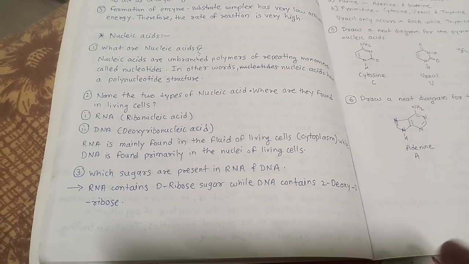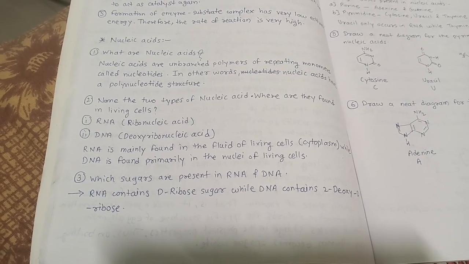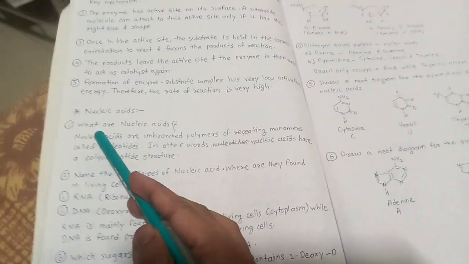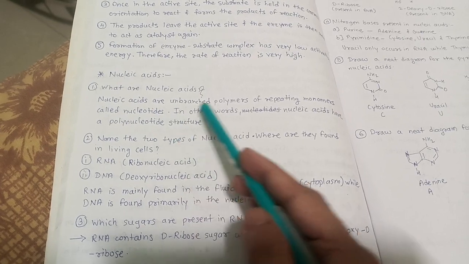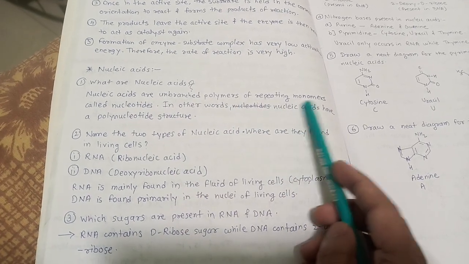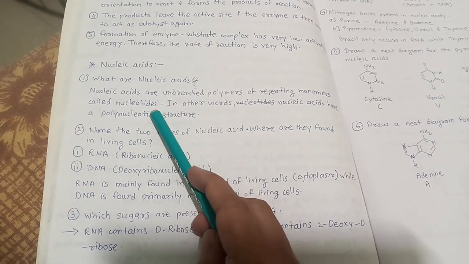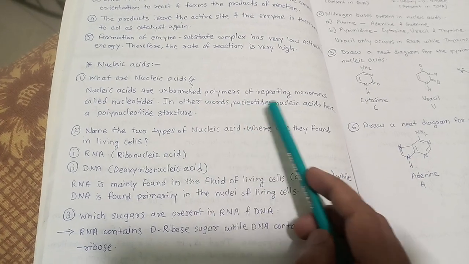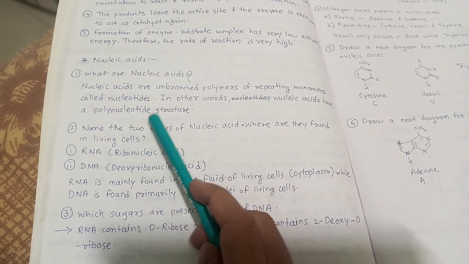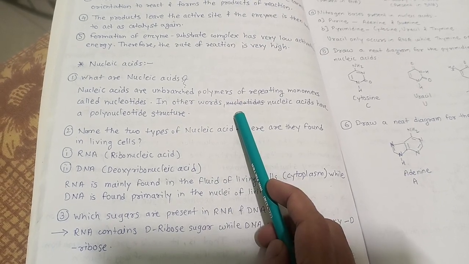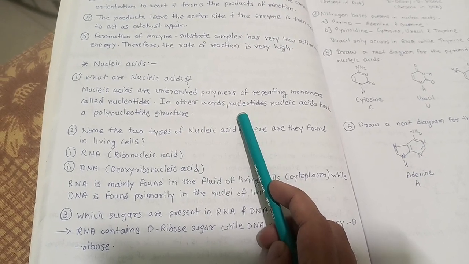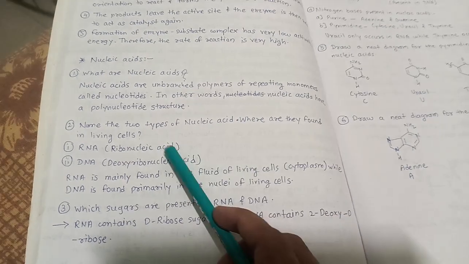Hello guys, today we are going to see nucleic acid from biomolecule chapter. What are nucleic acids? Nucleic acids are unbranched polymers of repeating monomers called nucleotides. In other words, nucleic acids have a polynucleotide structure. Nucleotide contains three things, that is base, sugar and phosphoric acid.